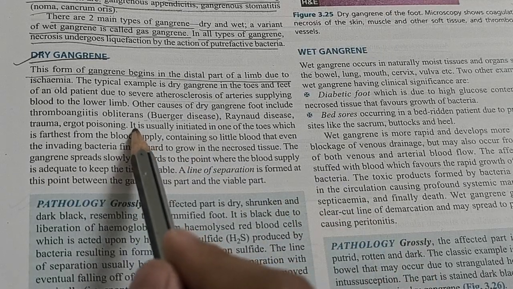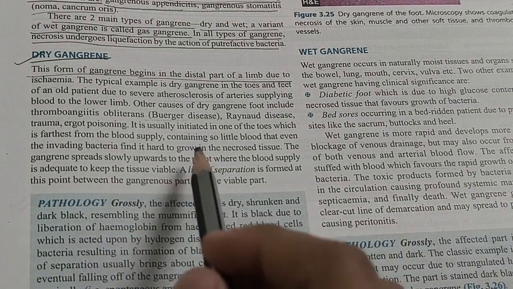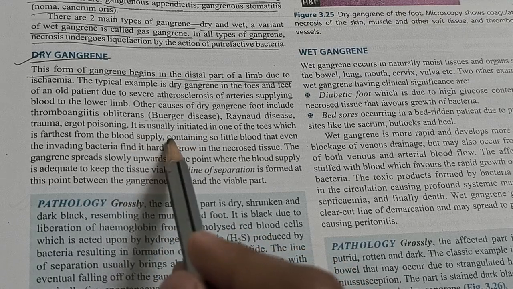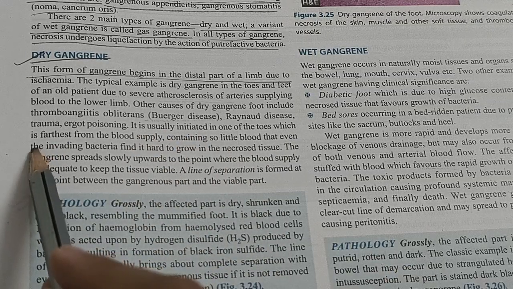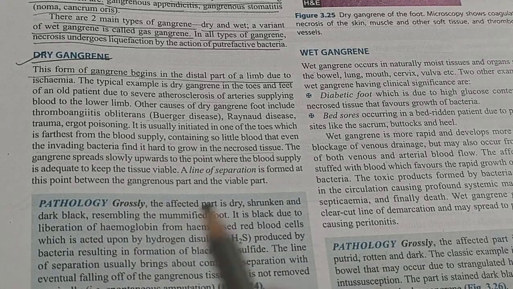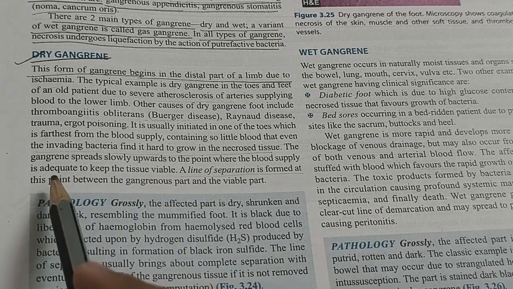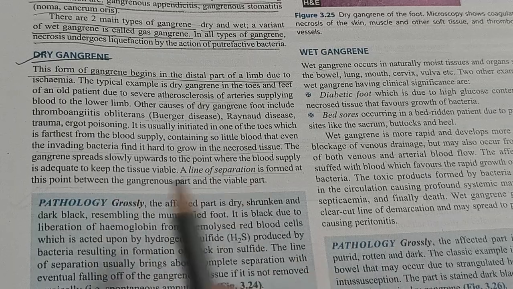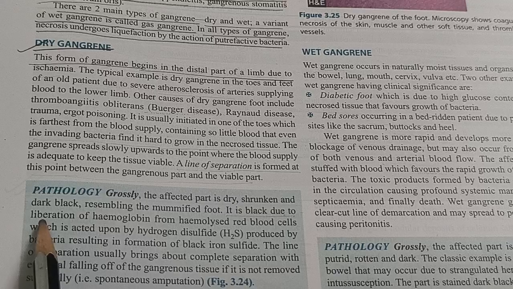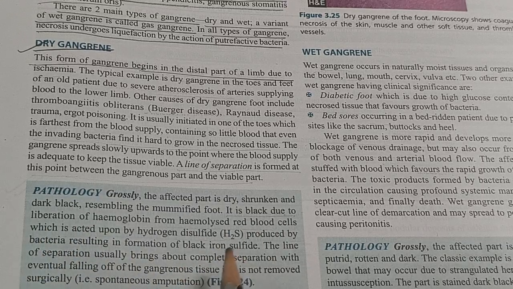It is usually initiated in the toes because they are farthest from the blood supply, as I've already discussed. This is a very important point: the area contains so little blood that even the invading bacteria find it hard to grow in the necrotized area. The gangrene spreads slowly, and a line of separation is formed at the point between the gangrenous part and the viable part. The gross appearance is black in color due to liberation of hydrogen sulfide produced by the bacteria, which results in black iron sulfide.